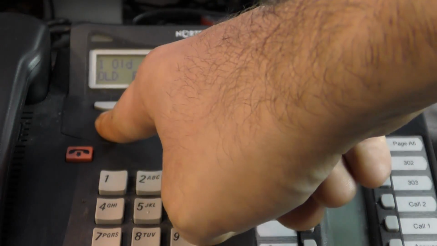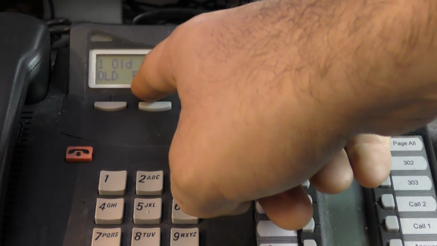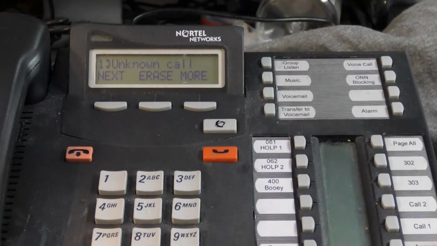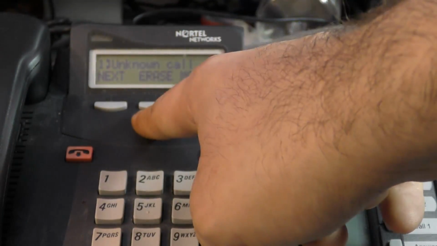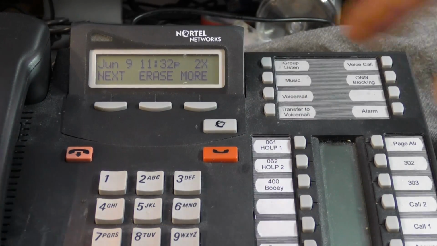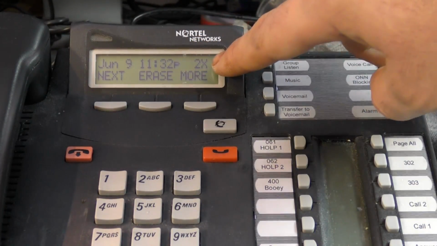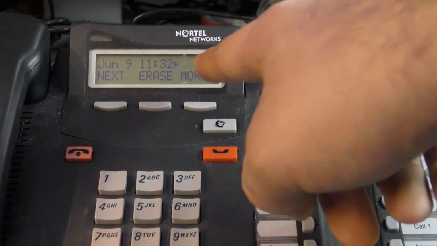I can review the old one, in which case it's the unknown call again, or I can resume from where I was, and resume goes to the last one that I looked at, the newest entry that I looked at. And then from there I can go to the next one, I can erase, or I can see more information. So this is the time and the date that it was called, and also the number of times. So remember, we called twice, so it says 2x.